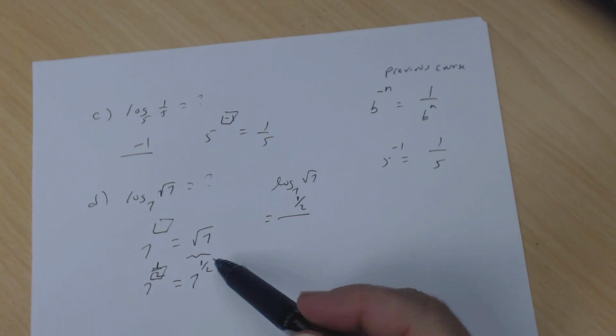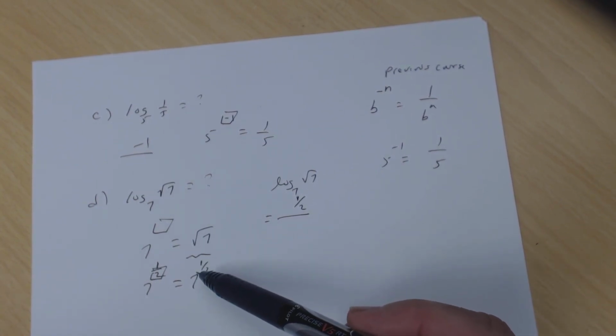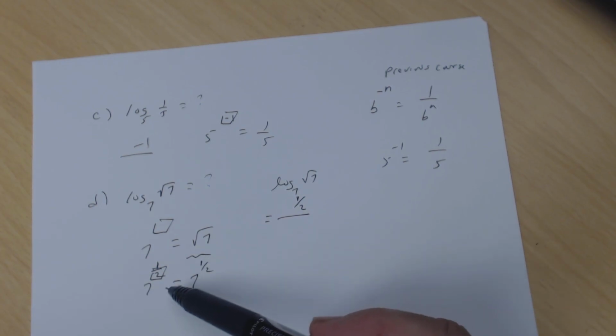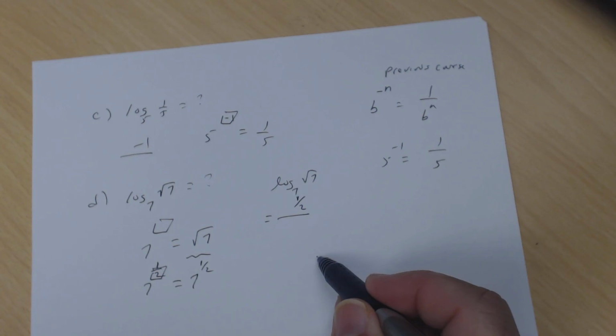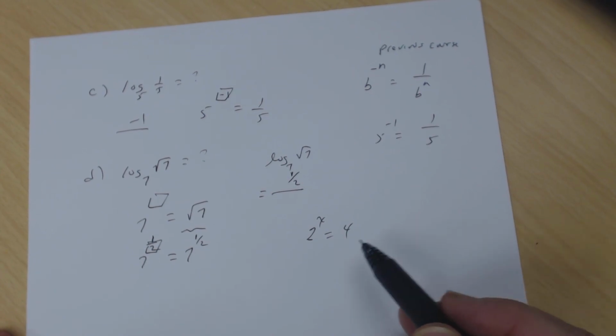All right, so remember we had to rewrite this using an exponent. So 7 to the 1/2 is what this is. To fill in this box, since these were the same, the exponents had to be the same. Kind of makes sense, because if we had, let's say, 2 to the x power equal 4, 2 to the x power equal 4.